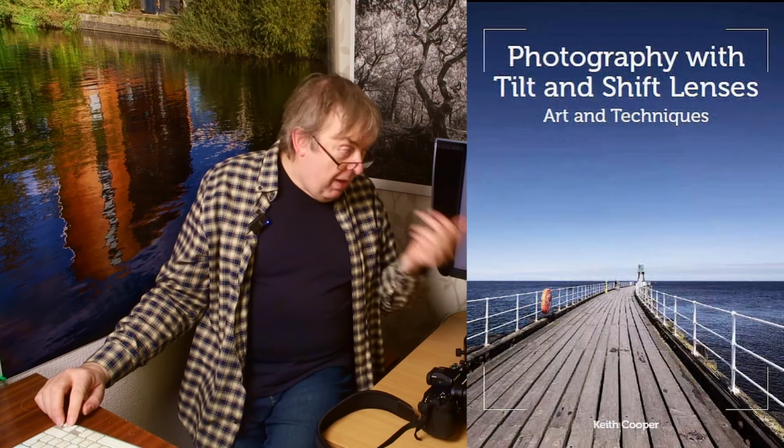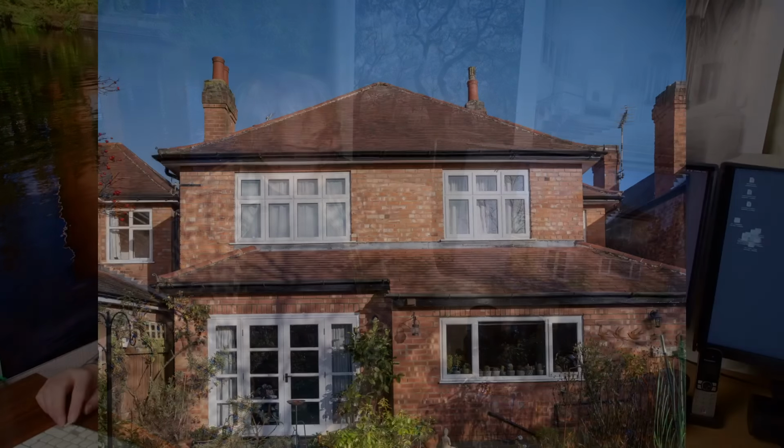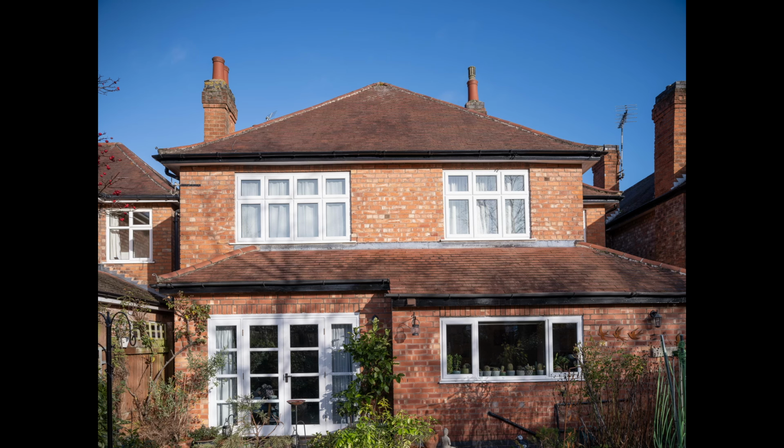But anyway, that's that. Incidentally, I've got lots of articles, and I have written a book about how to use tilt shift lenses. So you'll find details on the Northlight website. Also got a whole separate playlist covering tilt shift lenses. But that's that. Now, let's say we add a bit more shift. Oh, there we go. We can have more sky in it.